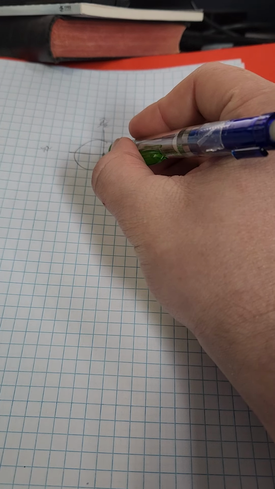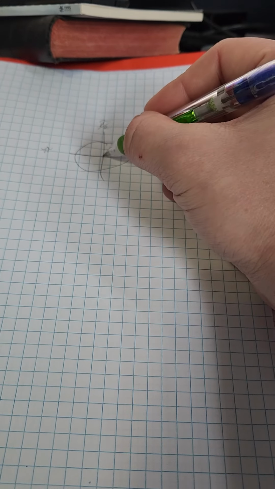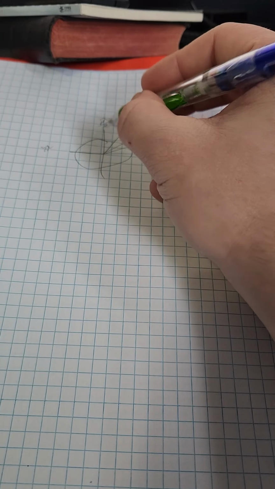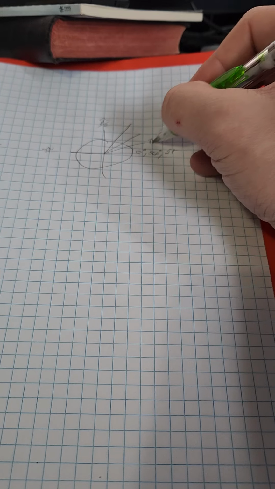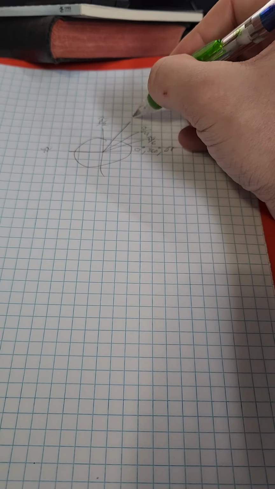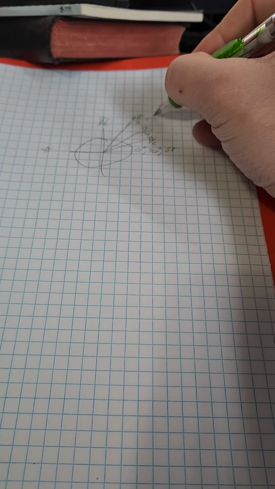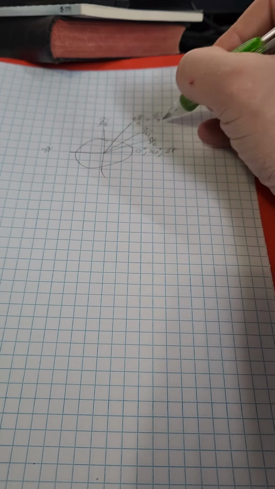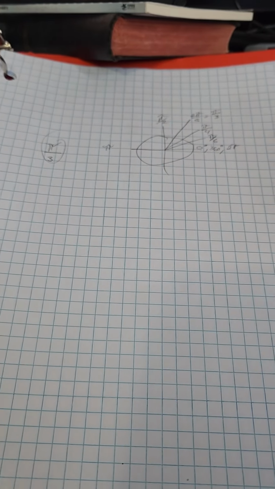So we're going to start here at our 1 o'clock, then take our 45 degree, and then our 2 o'clock, and our 3 o'clock. So these are all going to read pi over 6, pi over 4, and 2 pi over 6, or pi over 3. That being our angle here that we're trying to find, pi over 3.